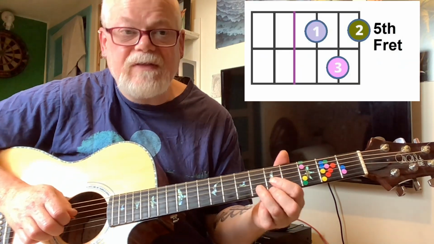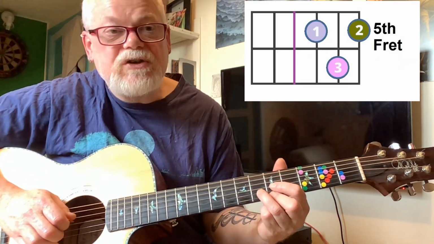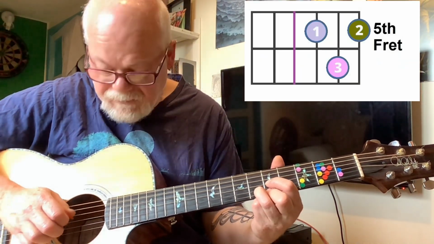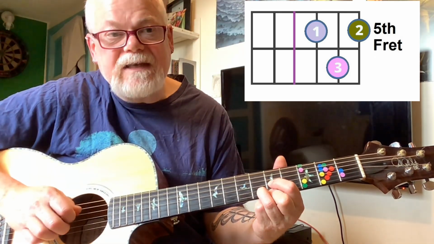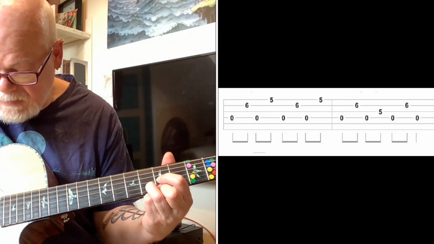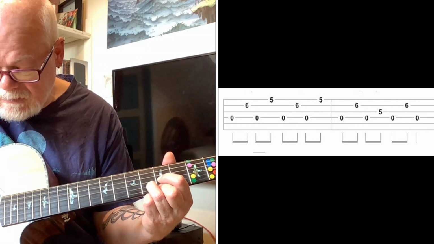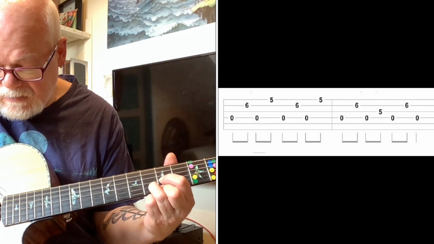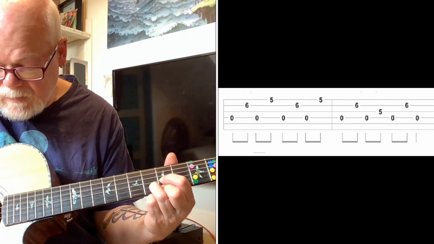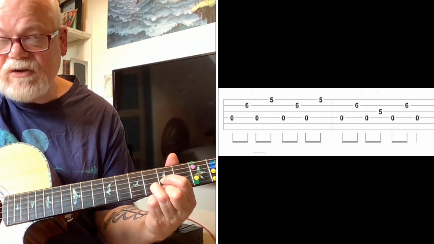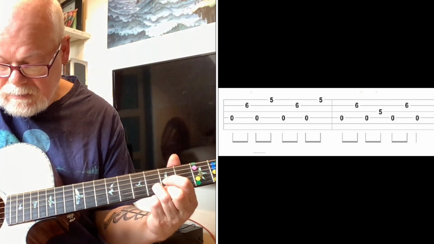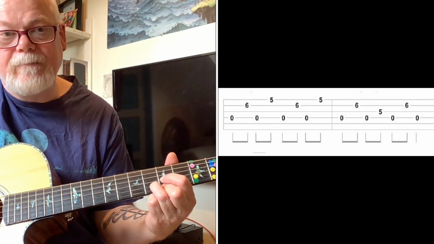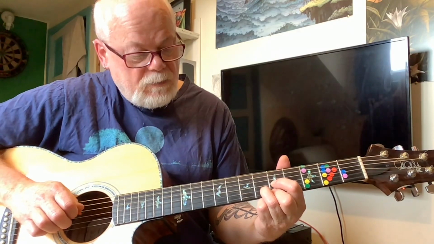So if I was playing it, I would just hold that last D for one whole beat, and then you're down to this shape here, which is a D chord on the 5th fret with exactly the same picking pattern. D string, B string, D string, E string, D string, B string, D string, E string, D string, B string, D string, G string, D string, B string, D string. Which sounds kind of complicated.